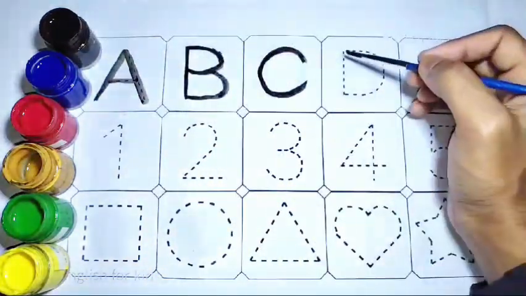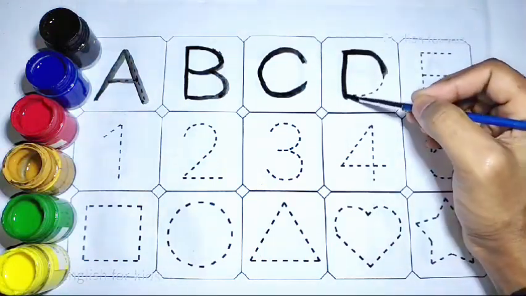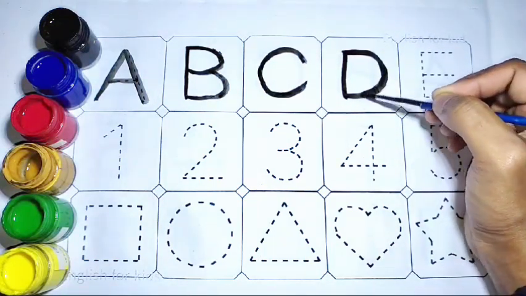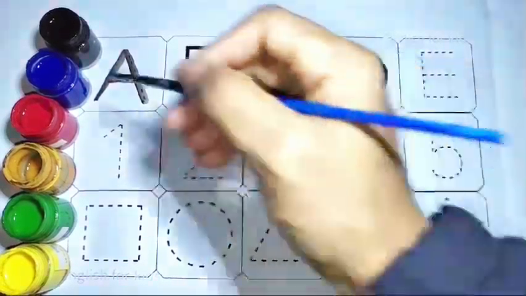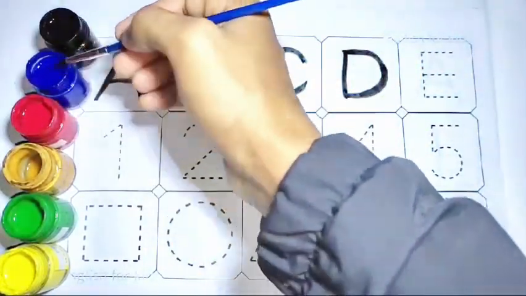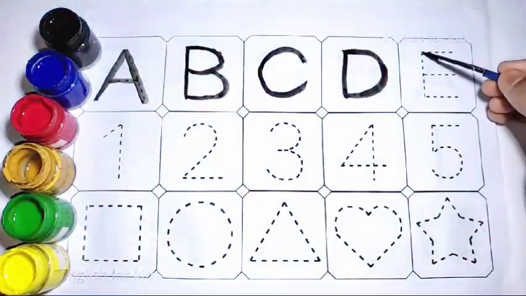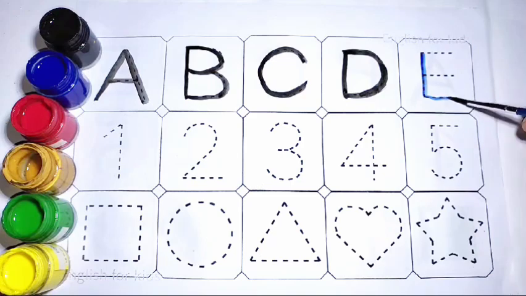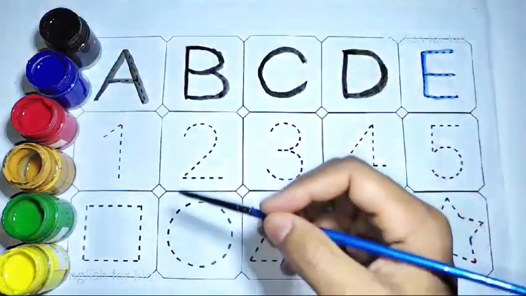The next one is D. Blue color. Now we draw E. The letter E.